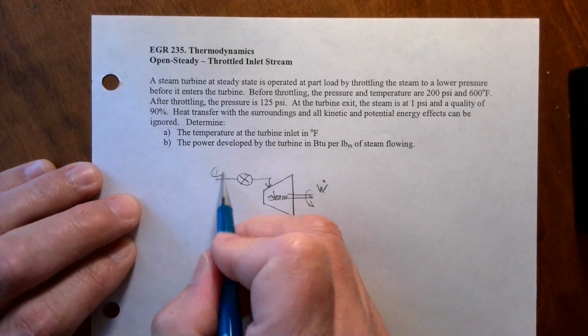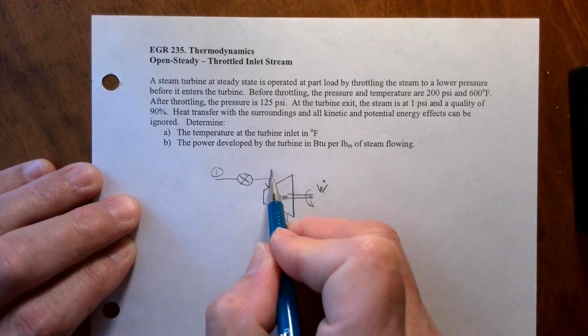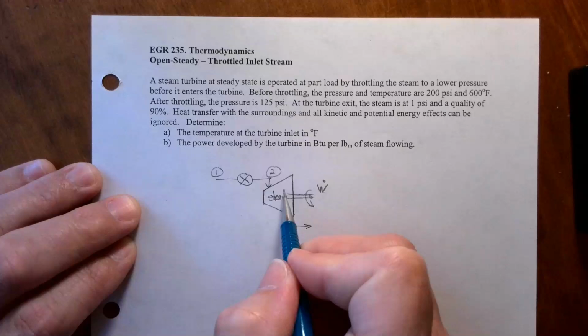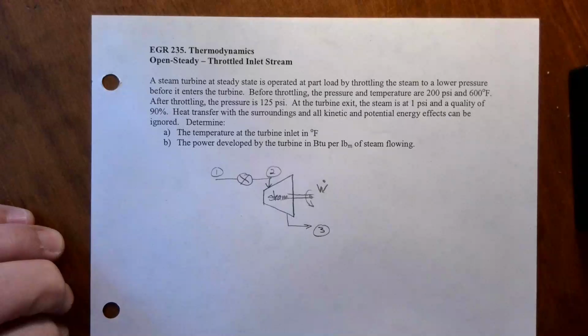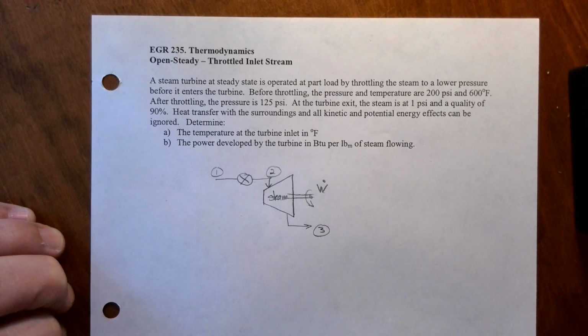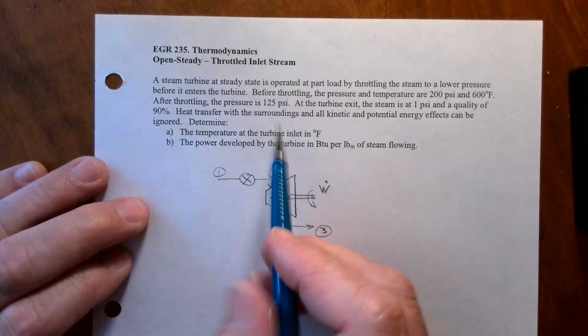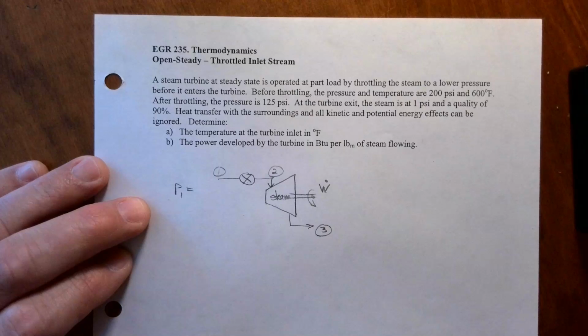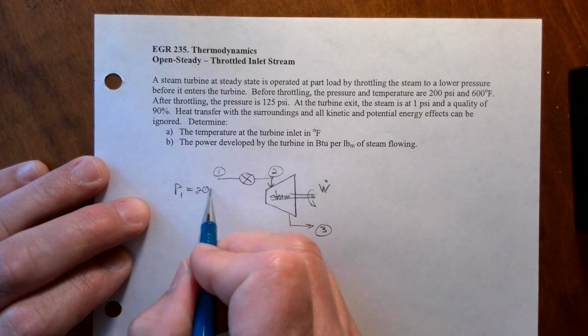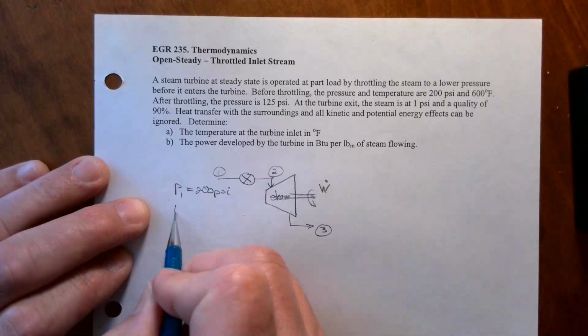So let's identify this as state 1 coming into the throttle. State 2 is the exit to the throttle and the inlet to the turbine. State 3 is the exit to the turbine. Okay, so now let's get the information they provide to us where we can see it. P1, the pressure coming in to the throttle, is 200 psi.